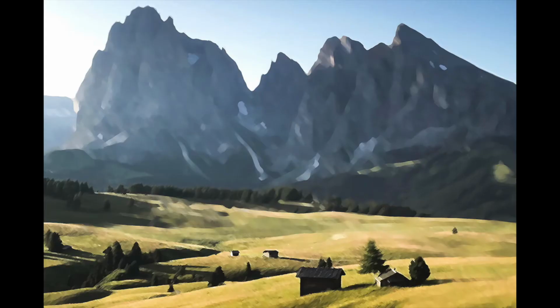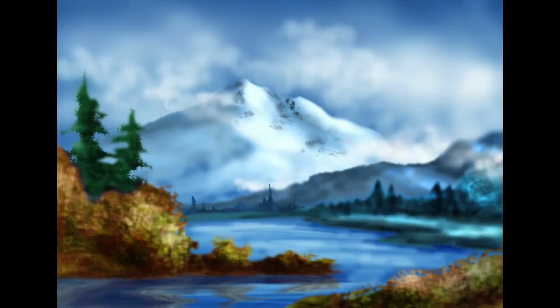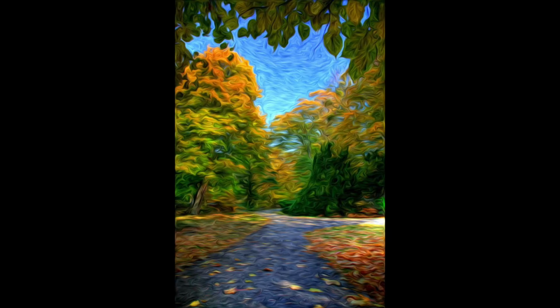Some artists like to add a filter using a photo editing program to adjust the photo reference as well. I really love this idea and I use it all the time, just not in this particular current example I'm going to show you today. But here are some examples of filtered photos that would help you create a more abstract landscape.